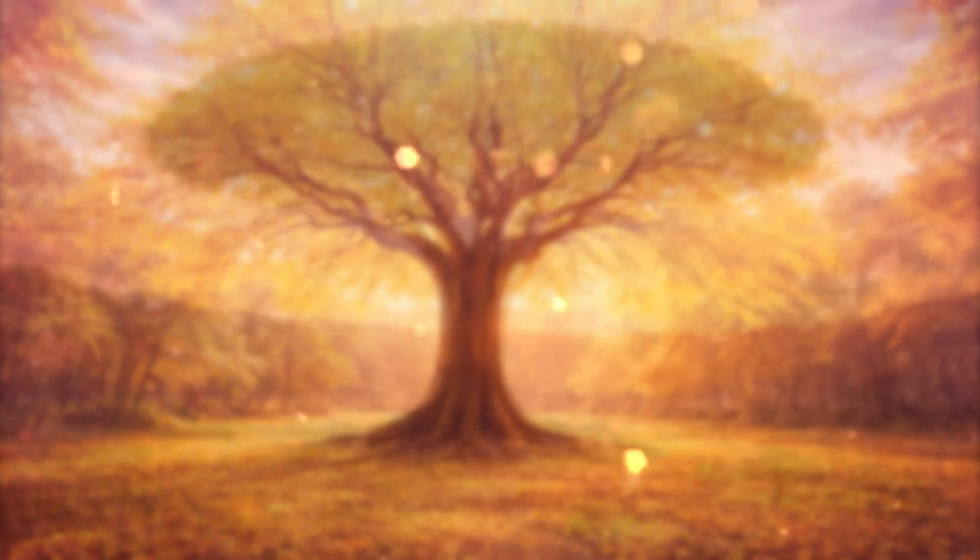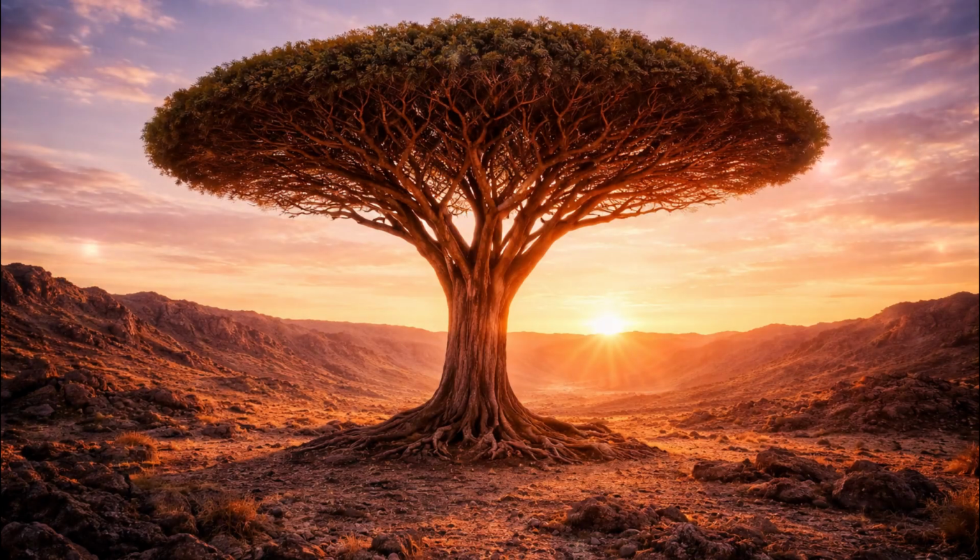Over long periods, wood cycles through different states. Living tissue becomes structure. Structure becomes habitat. Habitat becomes soil. This cycle unfolds slowly. There is no rush. Each stage supports the next.